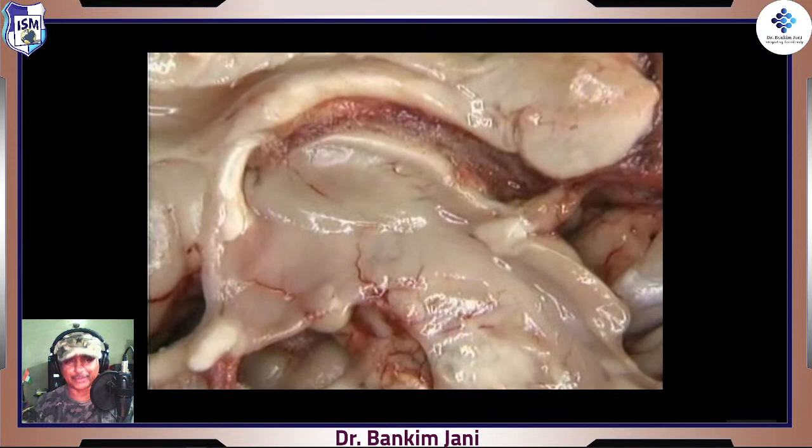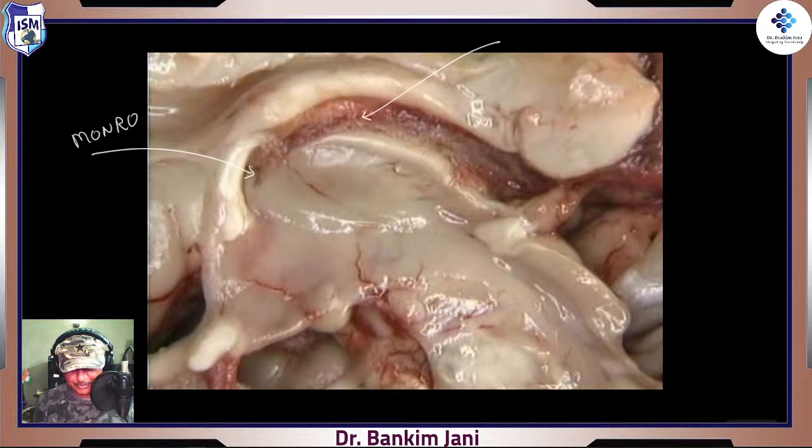This is what I was waiting for. See how nicely, first thing first, this is that Monro. And the most fantastic thing we are watching over here is the choroid plexus, and that is what produces CSF.